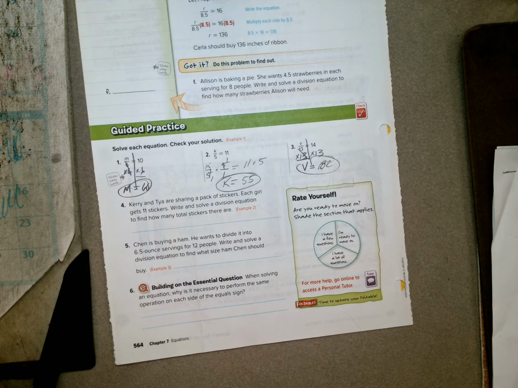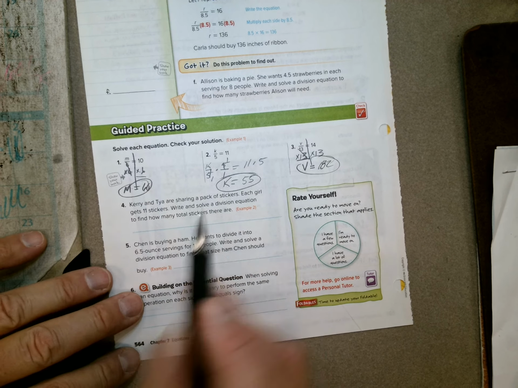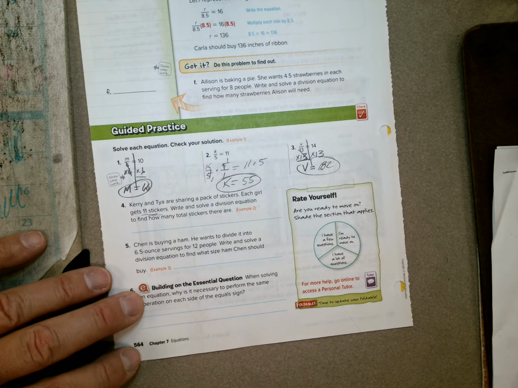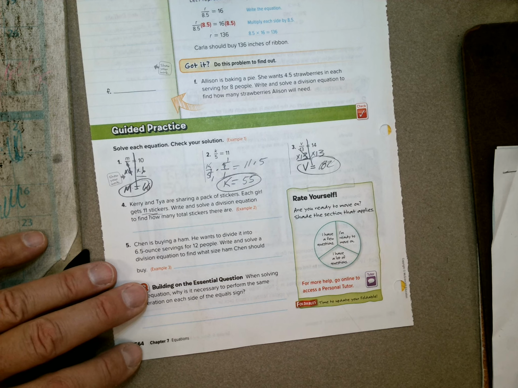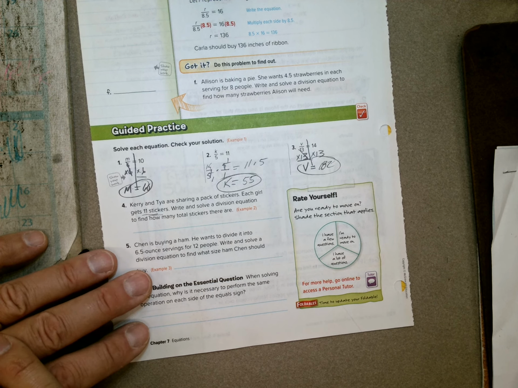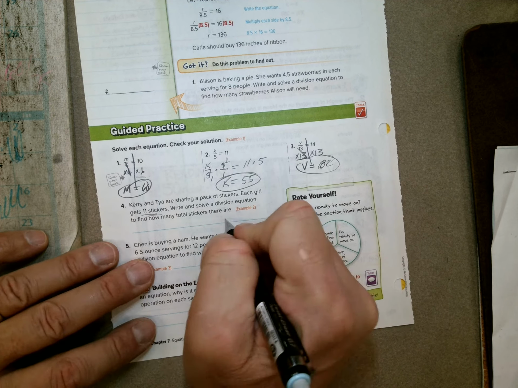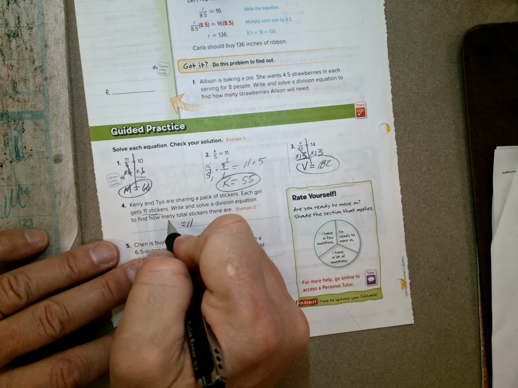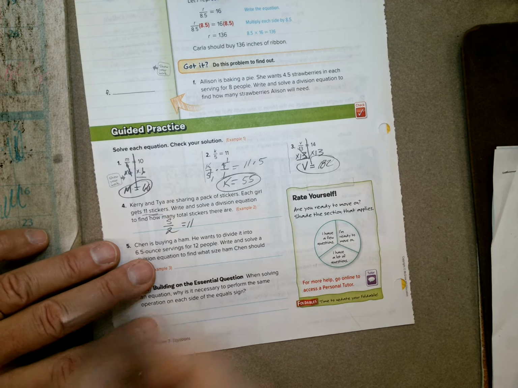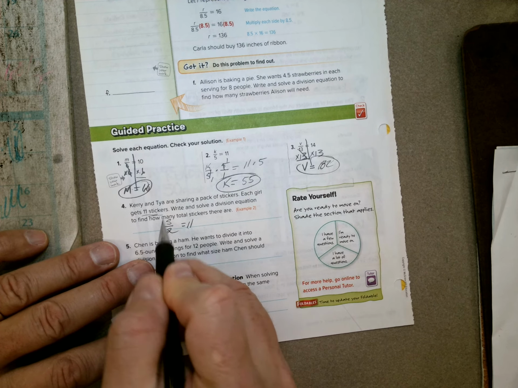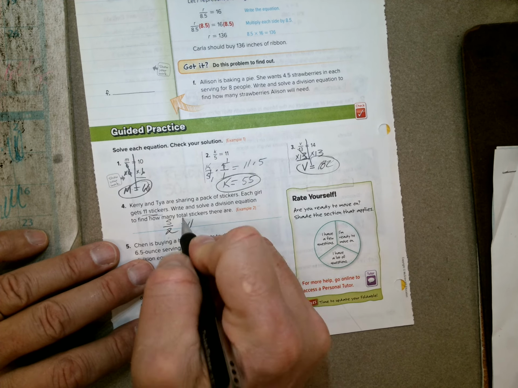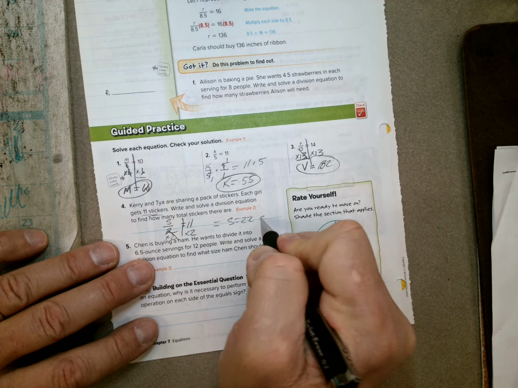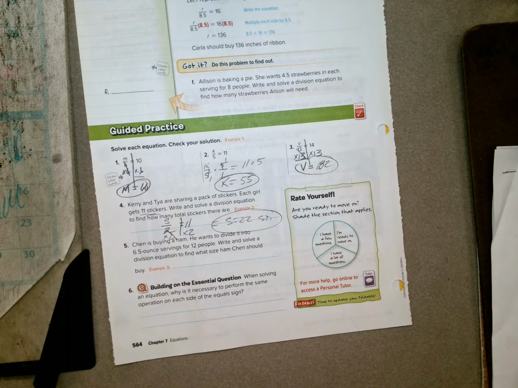Makes sense to me. Carrie and Taya are sharing a pack of stickers. Each girl gets 11 stickers. Write and solve a division equation to see how many stickers there are in all. Well, each girl gets 11 stickers. So how many do they have? We'll call that S divided by 2, right? There's 2 of them. Each of them got 11. So I'm going to multiply that by 2 and that by 2, and S is 22 stickers. And I'm just going to abbreviate that, okay?